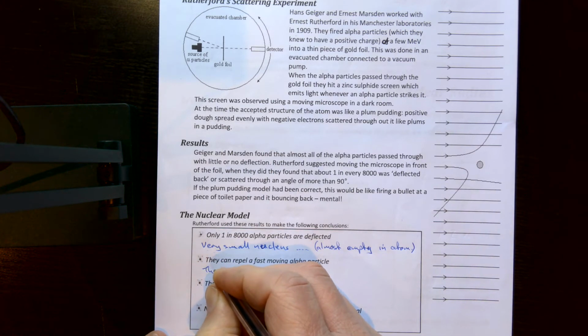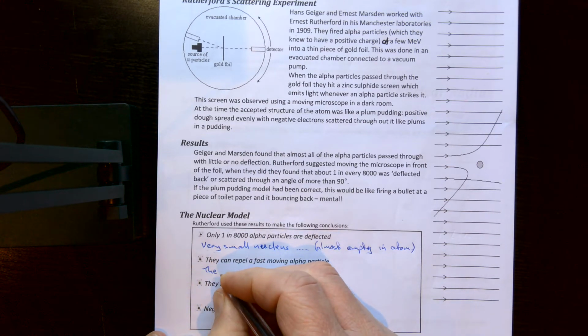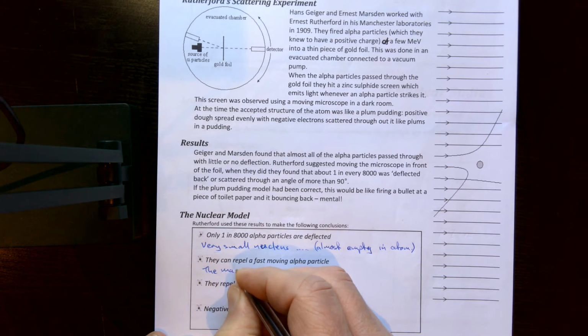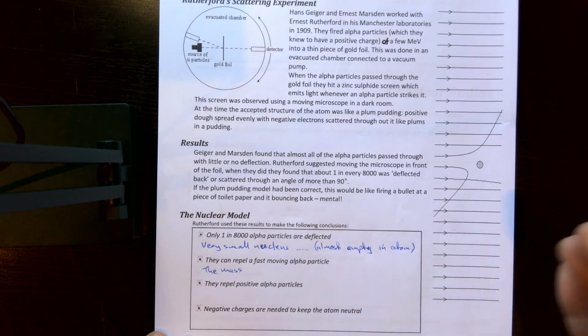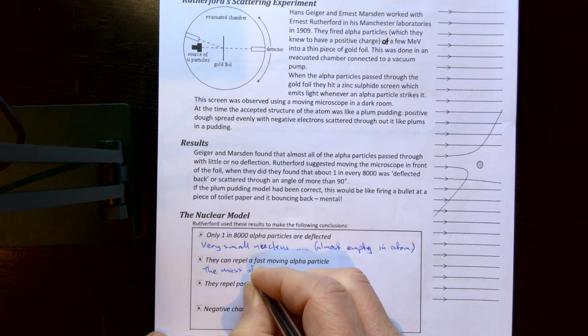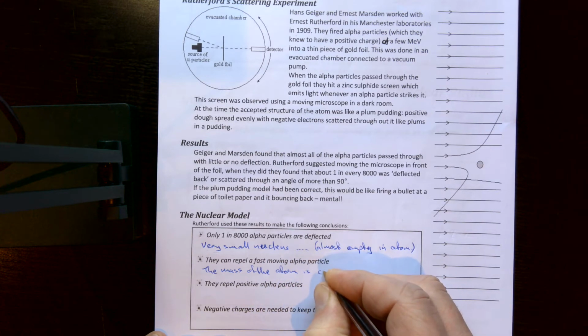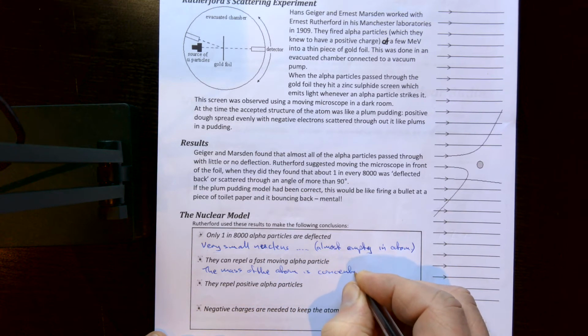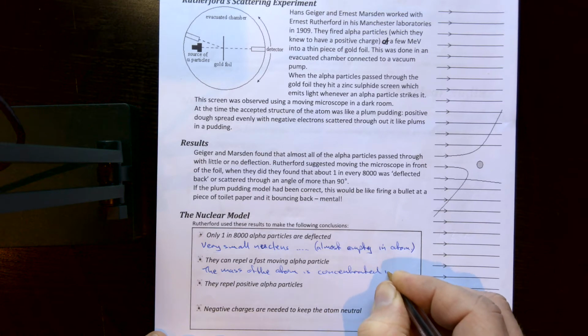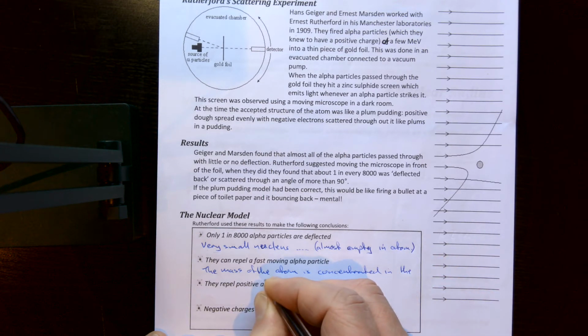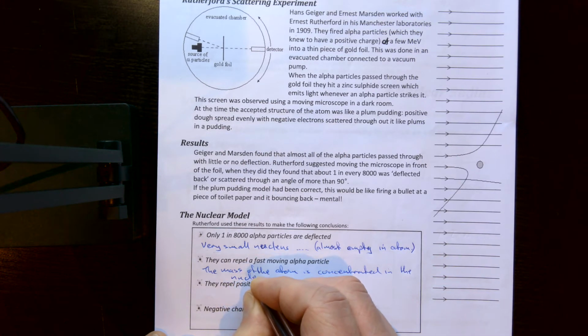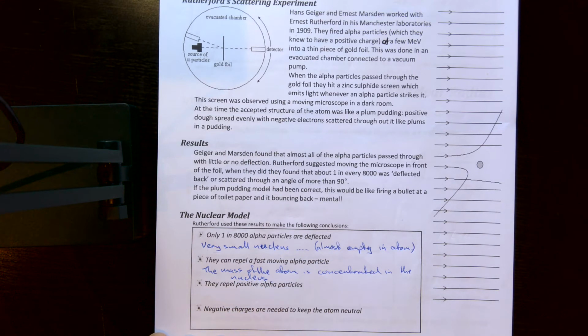So basically, by their calculation, 99.999% of the mass of the atom is concentrated in the nucleus. It's hard to move.